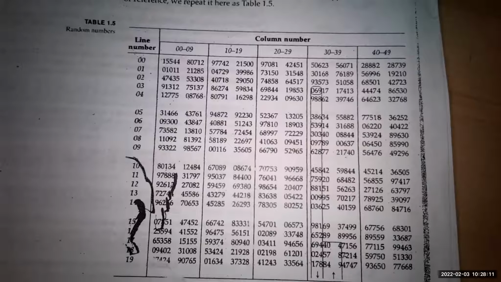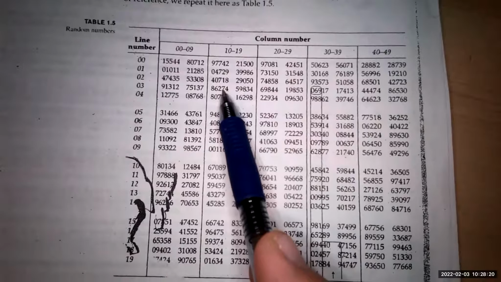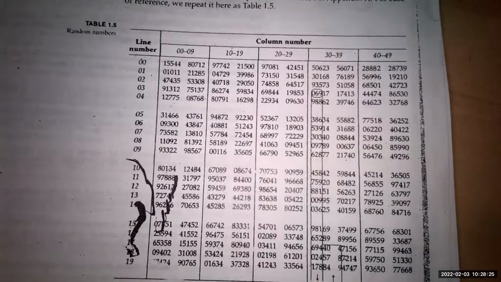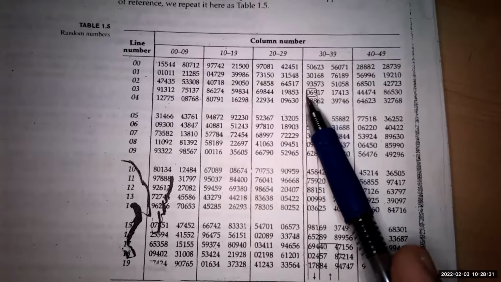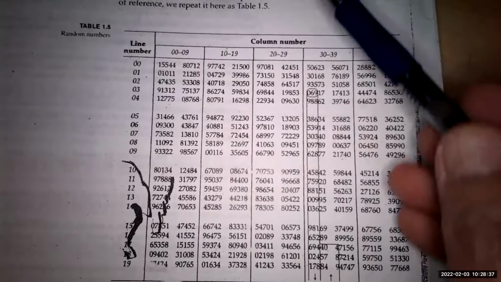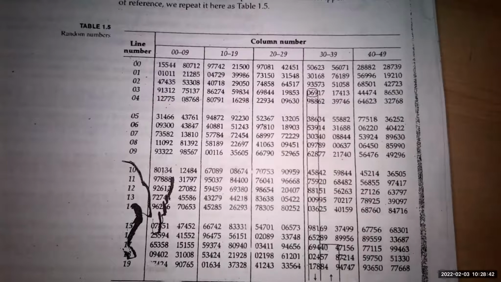If you want to use this random number table, you close your eyes and just pick one of these numbers, randomly. I pick this as the first number. It depends on how many people are in your class. In this example we have 728 students. Suppose I talk about all the people who took a course like calculus or college algebra in this college, and I would like to pick 15 people.